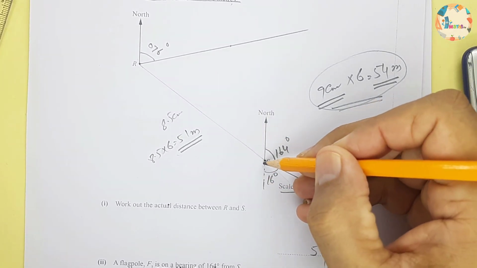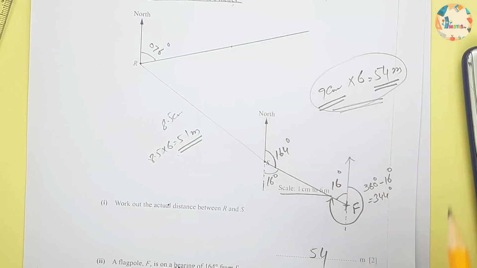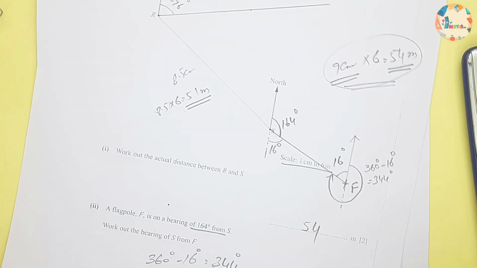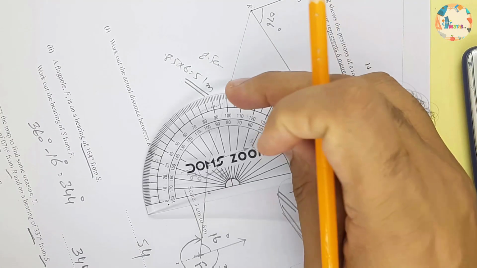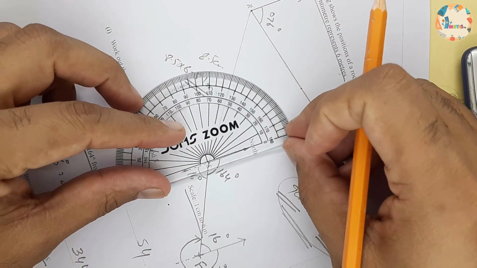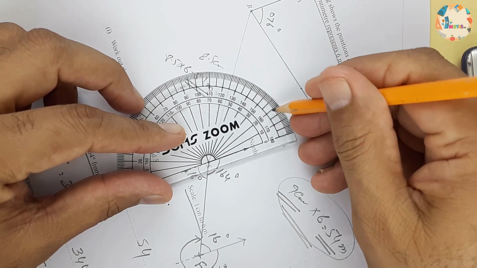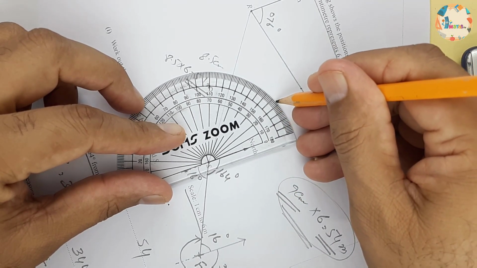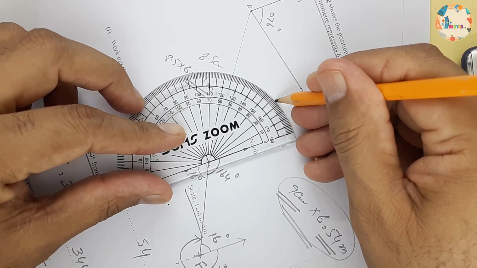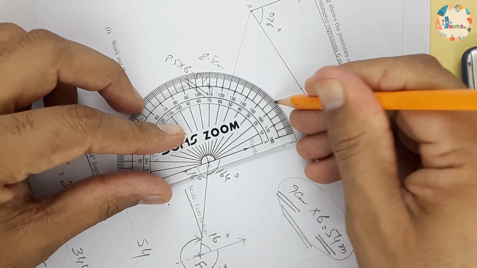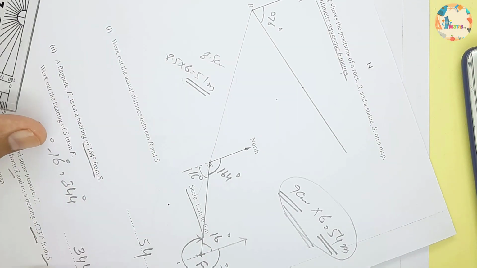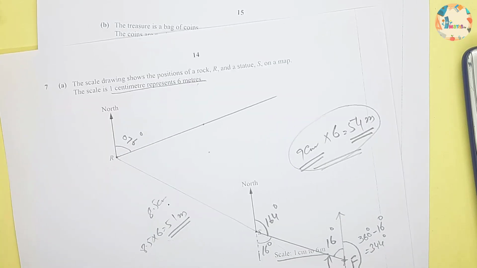So we'll have to take 23 angle on this side. So 23 angle I will check from this side. 23 will be 20 is this one. So 21, 2 and 3 will be roughly over here. So hopefully you got this as well.